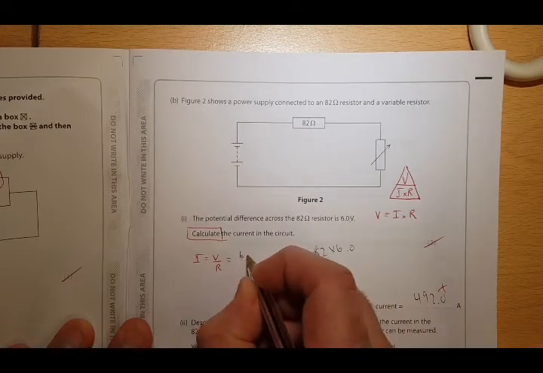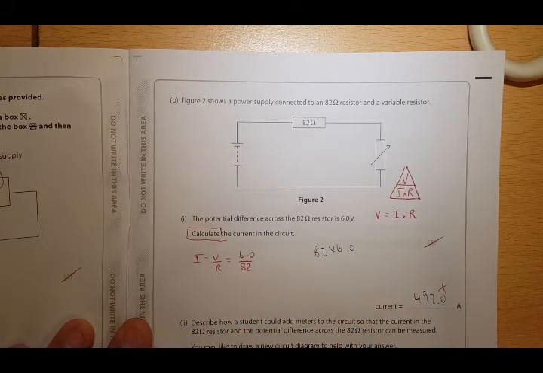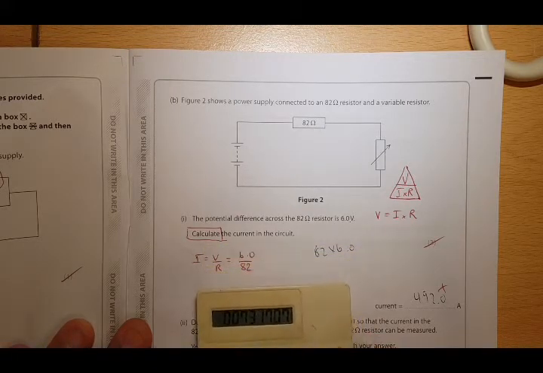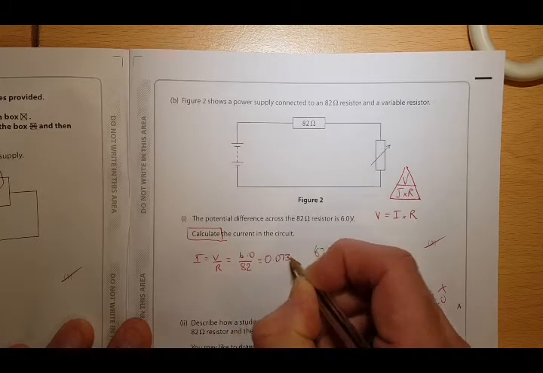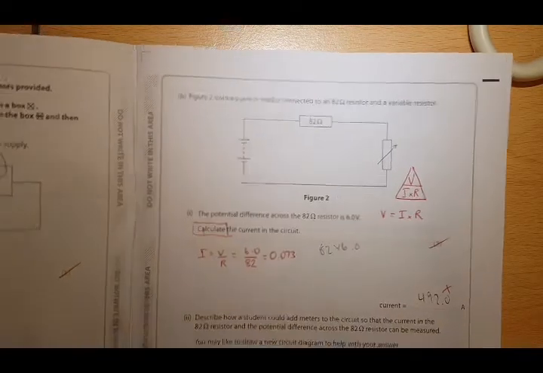So 6 volts divided by 82. Okay, you need to make sure you get the numbers in the right order, and you can clearly say 6 divided by 82, that equals 0.073. Okay. Part 2.